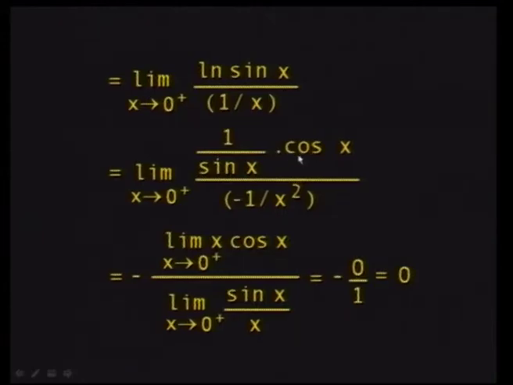Here you use the chain rule we explained before, divided by minus 1 over x squared, which is the derivative of 1 over x. Here you can invert this quotient to get the limit of x, and you can distribute the limit. Why? Because both limits exist. Here you get the limit of sine x in the denominator divided by x, and this limit is equal to 1. And the limit here, when x tends to 0, is equal to 0.